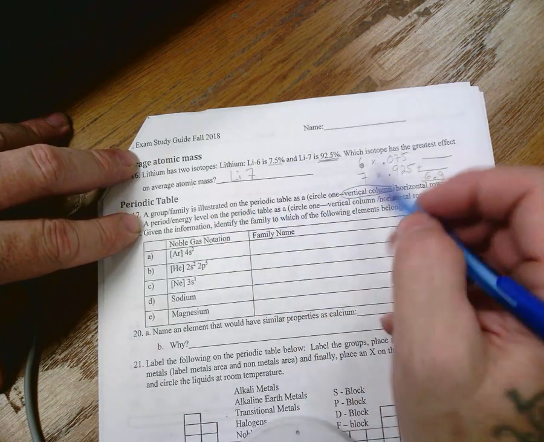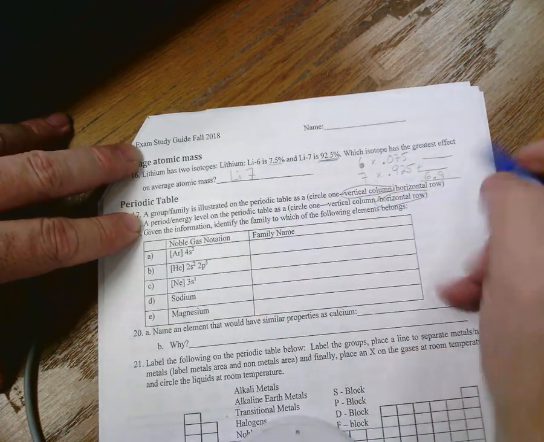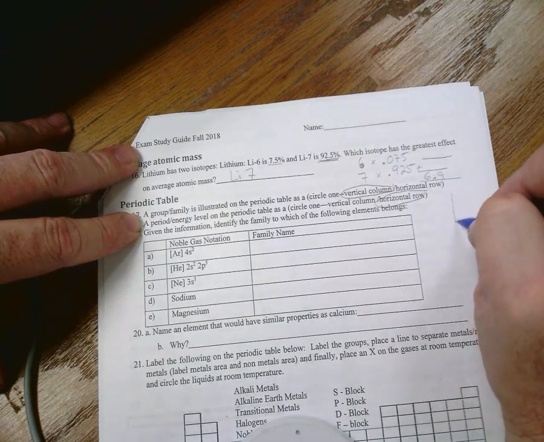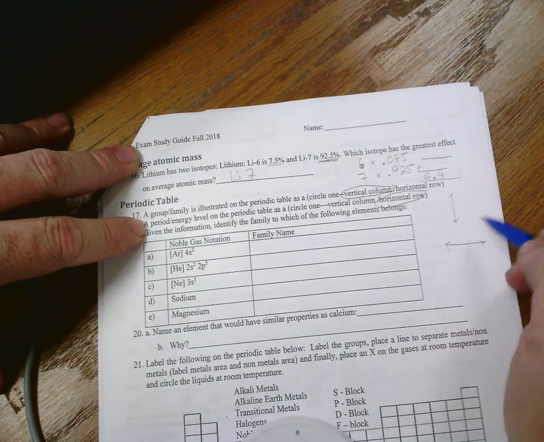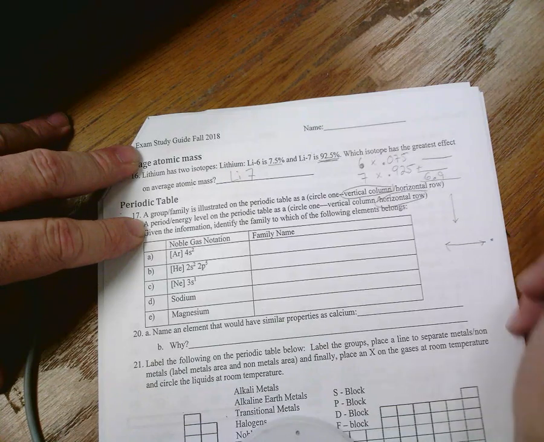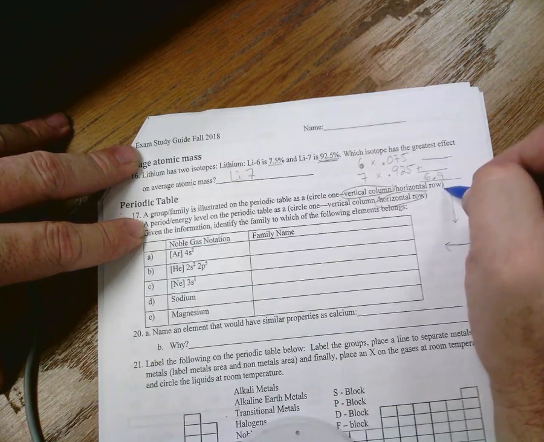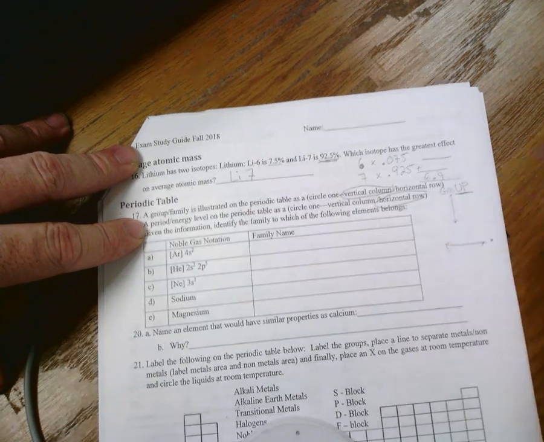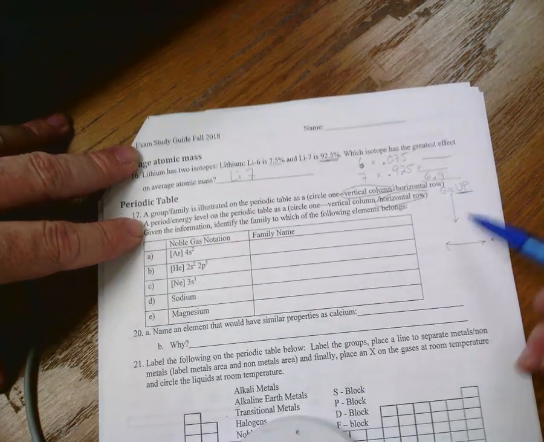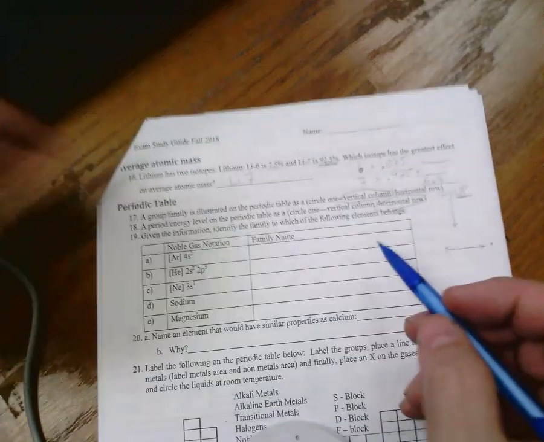Period energy level is a horizontal row. So groups, families go up and down. And periods and energy levels, or the number of shells, go side to side, right? A period is at the end of a sentence, and a group has "up" in the name. Group, up and down; period, end of a sentence. Right? Right.